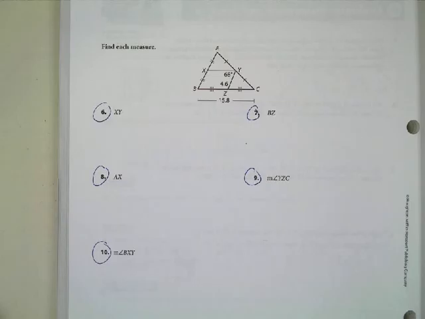Would it be 4.6? It's going to be half. It's half the length of that third side. The midsegment is always half the length of the third side. So would you do 4.6 divided by 2? Careful, what's the length of this third side here? 15.8. So you would do 15.8 divided by 2. Right. 7.9.